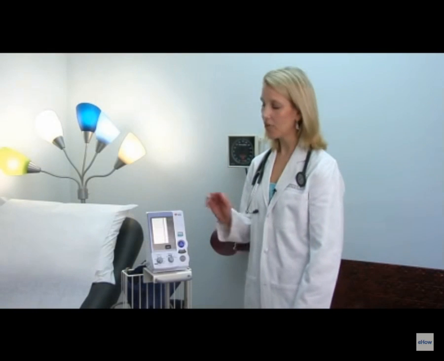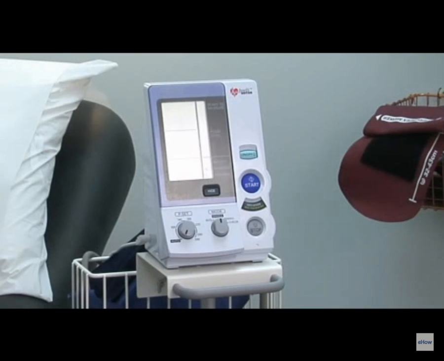Fortunately now, we have electronic devices that can be used at home. Most of them can be purchased at drugstores and range anywhere from $30 to $100. In general, you want to avoid the wrist and finger machines because they're not quite as accurate. And when you have an arm cuff, you want to be sure that it fits you properly. A large arm and a small cuff will lead to an elevated blood pressure reading that you don't want.